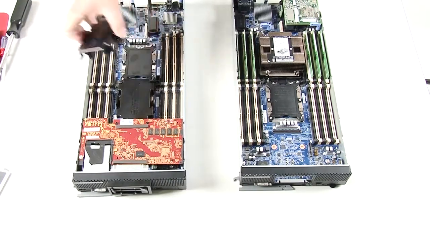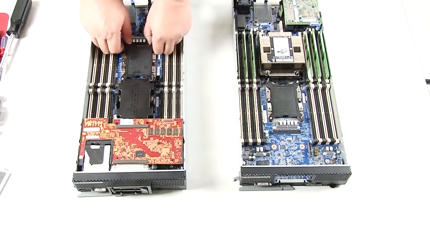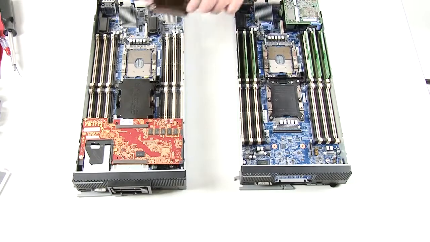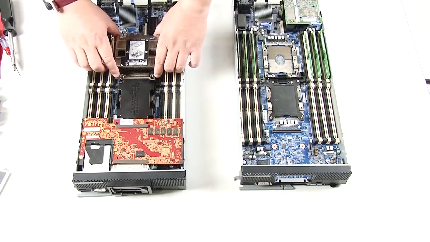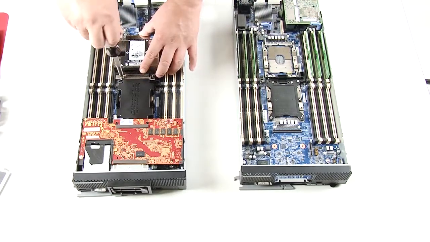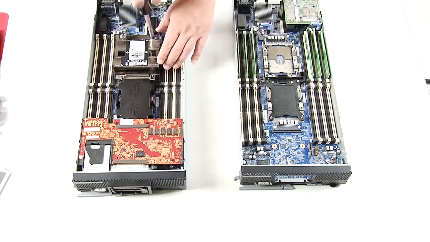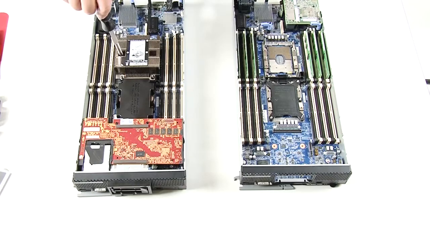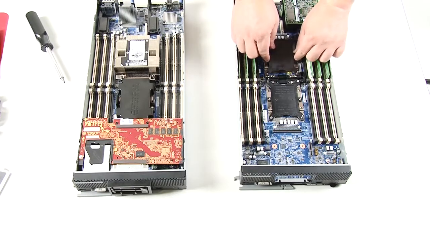Attention: remove and install only one processor at a time. When removing or installing a processor, protect the other processor socket with the processor heatsink filler. When transferring a processor to a replacement system board assembly, install the processor heatsink filler in the defective system board assembly immediately after installing the processor in the replacement system board assembly.